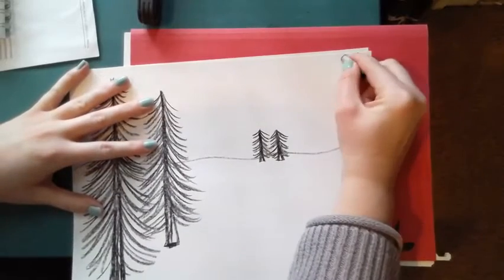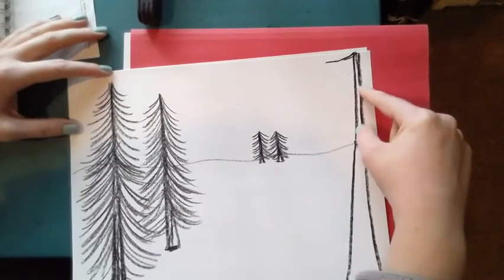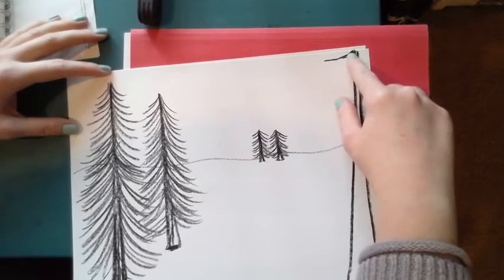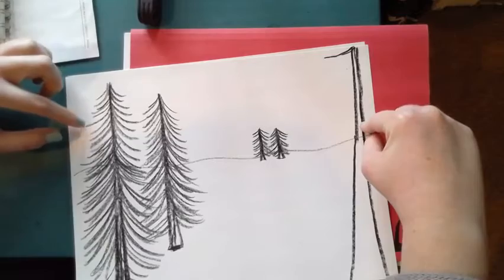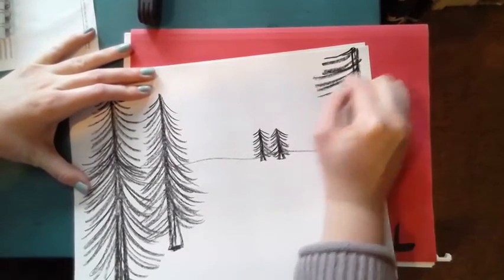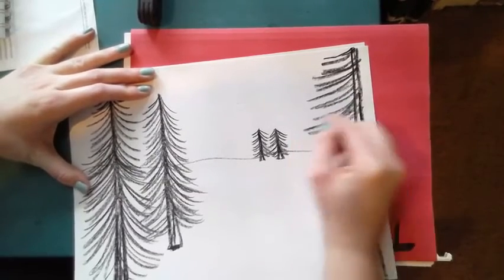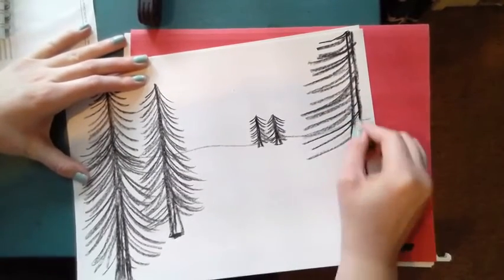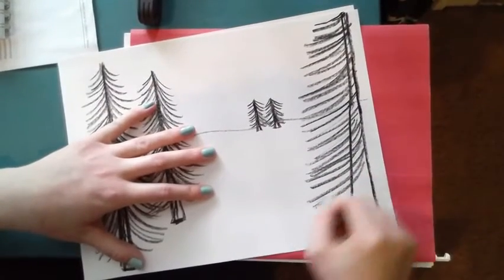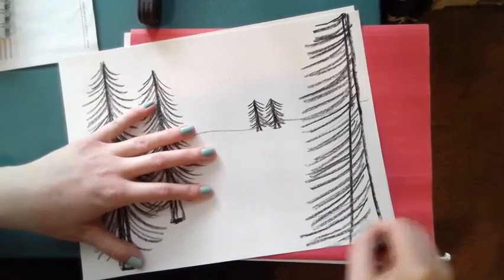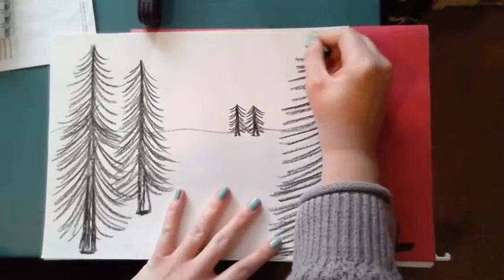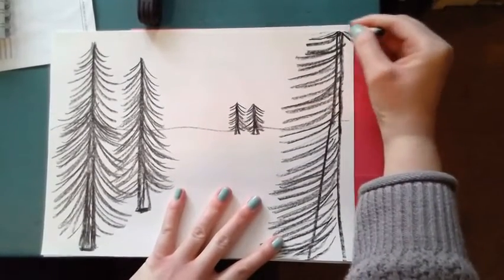So then to add my tree details, I'd want to make these branches. Since this tree is closest to us, this tree is going to be the biggest. These branches are going to need to be longer than these ones because this tree is bigger than this tree. And I'm making my branches go all the way to the bottom of the page and all the way from the top. And I'll do the same thing over here.